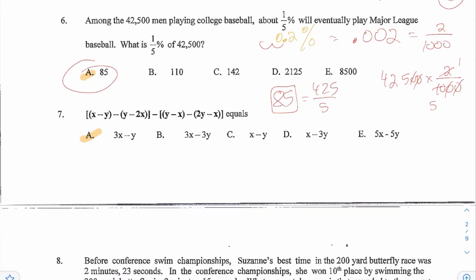Next, for number 7, you have this expression, and this is equal to. So here you have to be careful with distributing the -1 in front of the parentheses. So when you distribute the -1 inside parentheses, you'll have to flip the sign. So this becomes x minus y, and you have minus y and plus 2x.